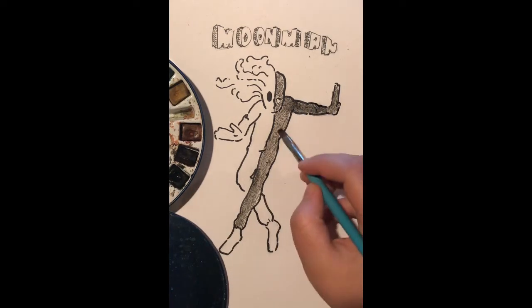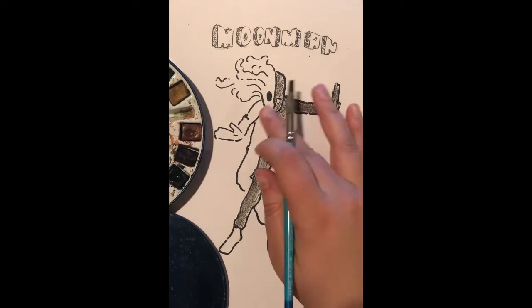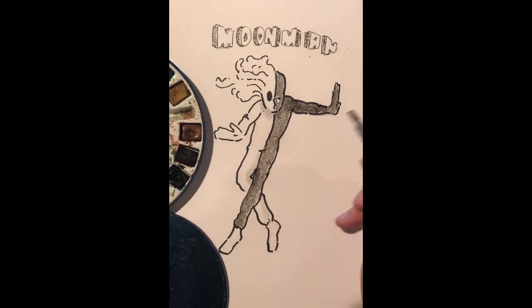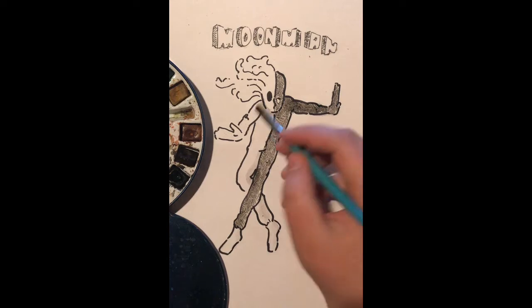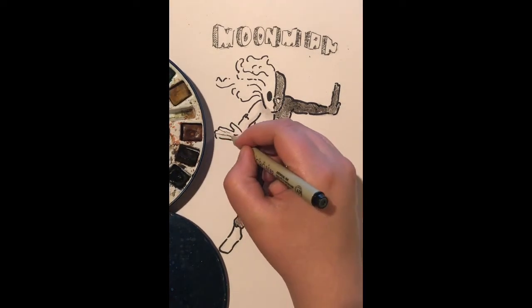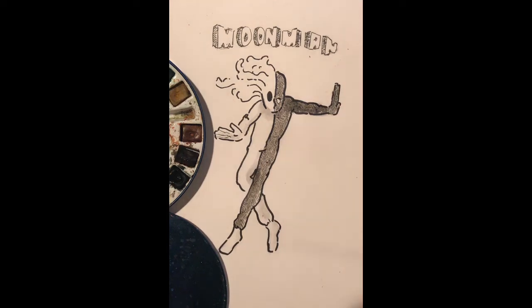So here I'm adding some light and shadow. I filled in his darker side with just a little bit of value and started working on the shadow underneath to make it look like he's hovering. And I'm going to be painting in the dark background after all this.